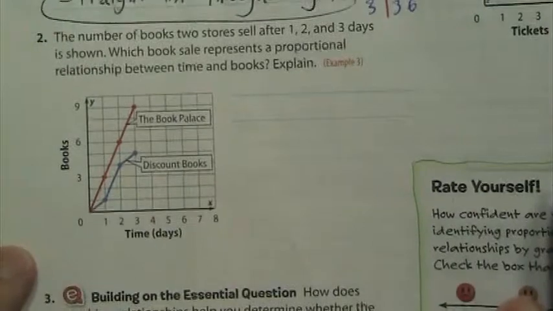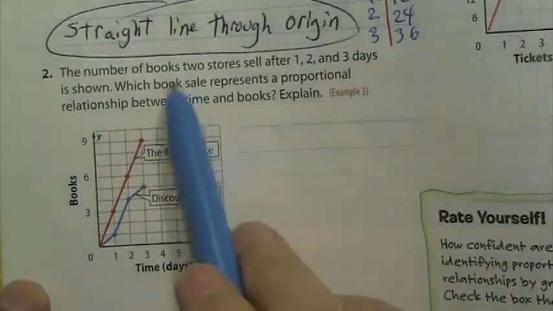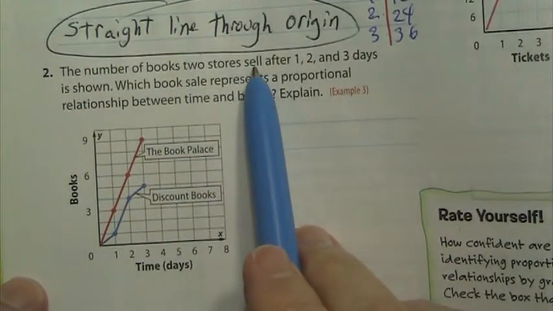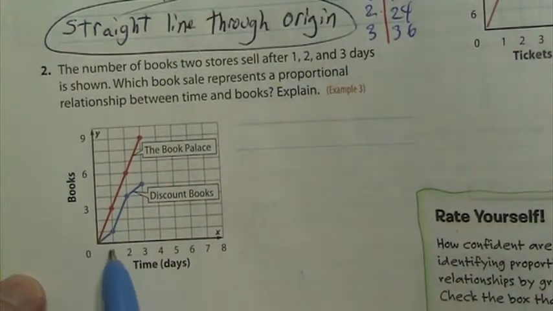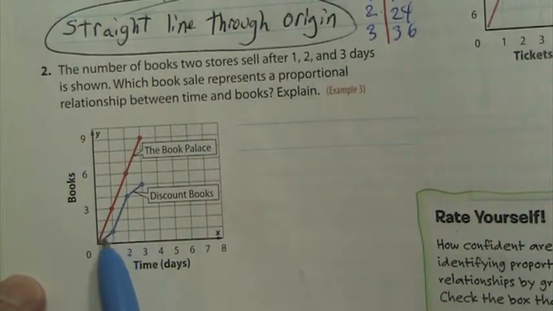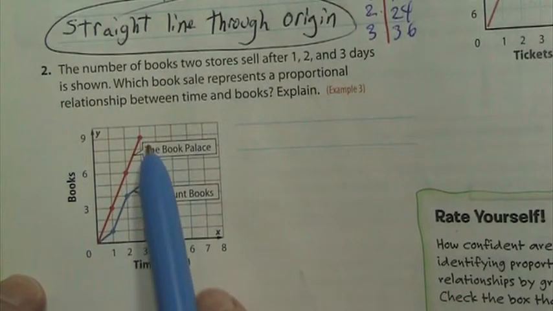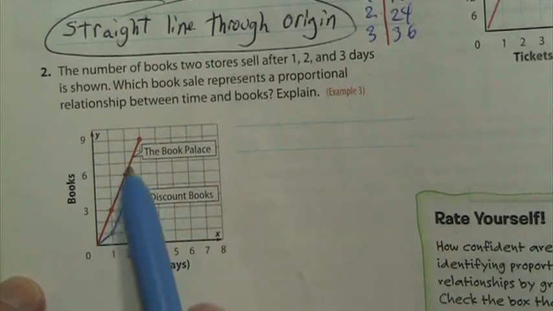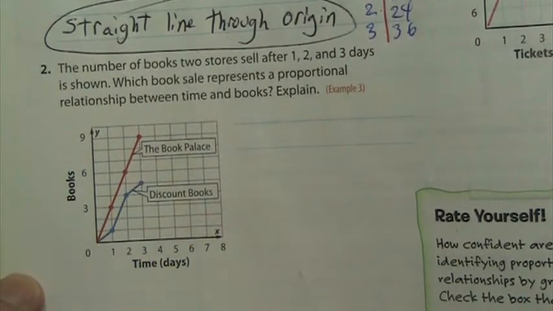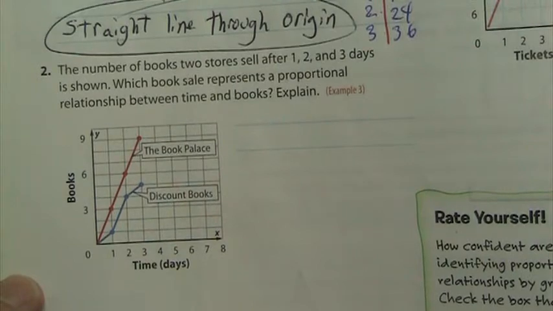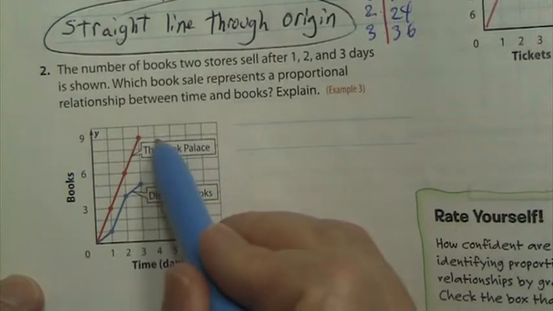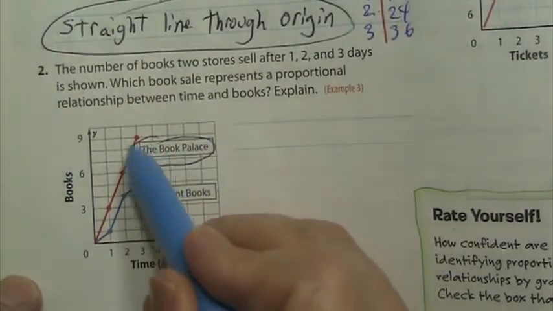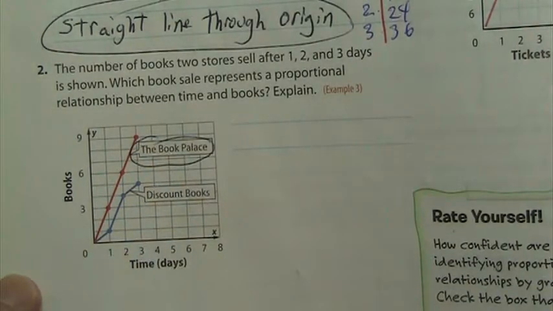All right, what about this other one here? The number of books 2 stores sell after 1, 2, and 3 days. This is how many books they sell. Now, which one of these stores is proportional? Hopefully you can see it's this one here, the red one. Why is it?